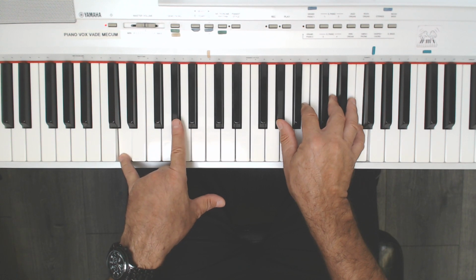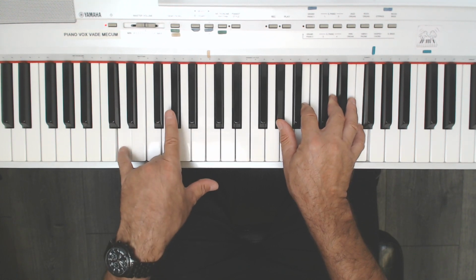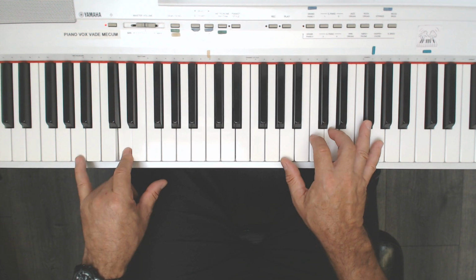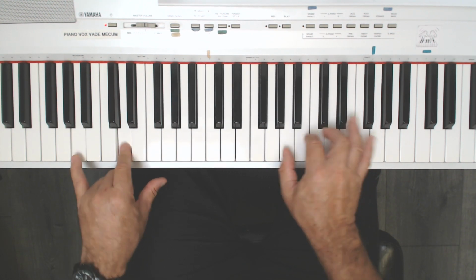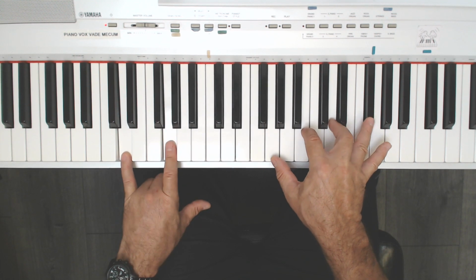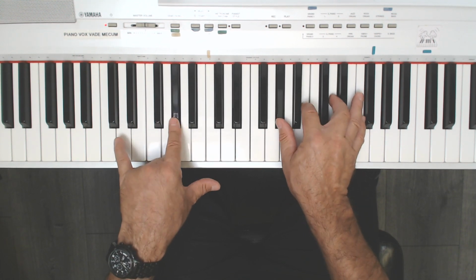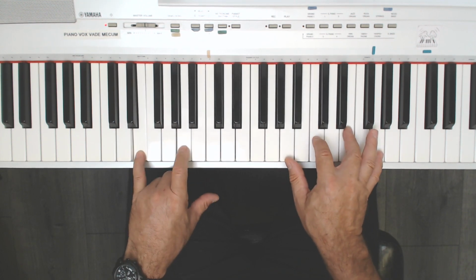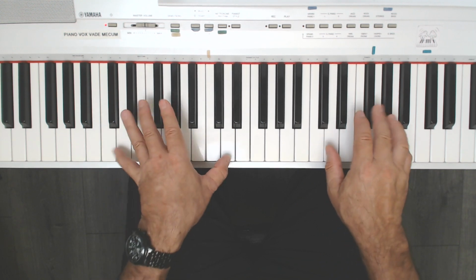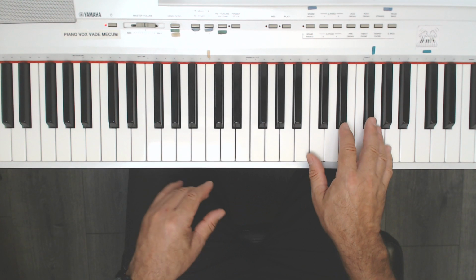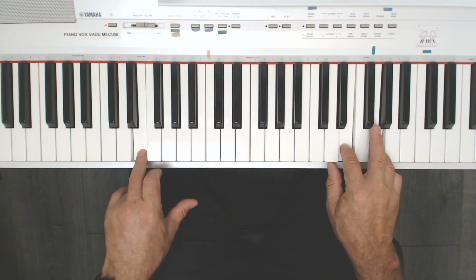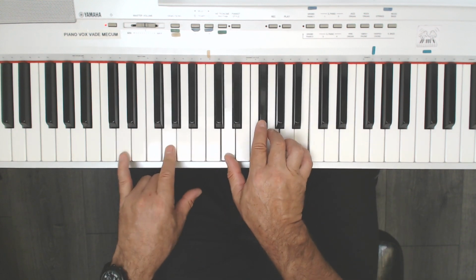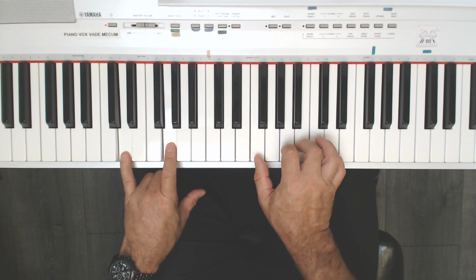So F flat diminished 7, okay, same thing. F flat with D, A minor 7, A with E. D7, D with A. G major 7, G with D, F flat diminished 7, F flat with D, A minor 7, A with E. It's up to you, with intervals, the same thing, okay, and then D, G major 7, nothing changed with your left hand, G and D.